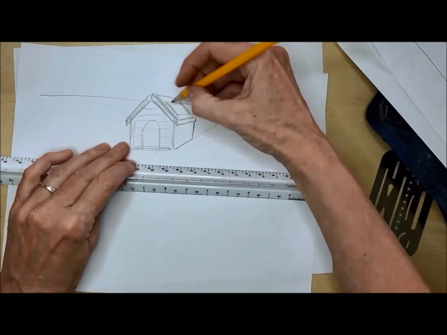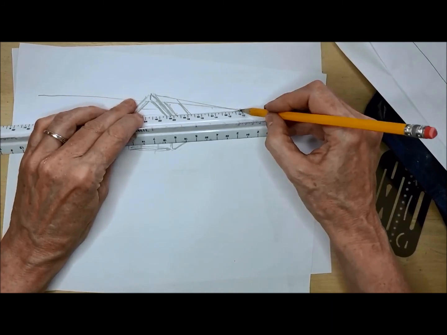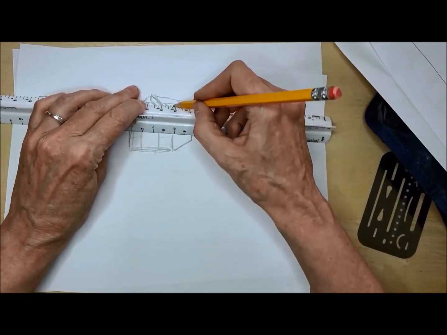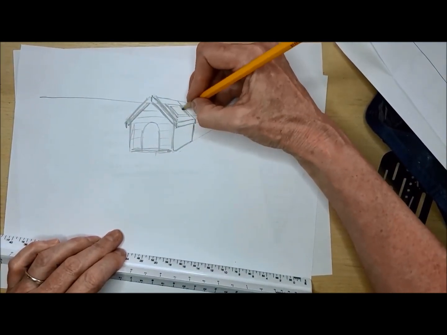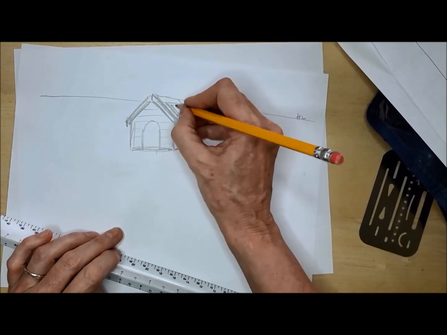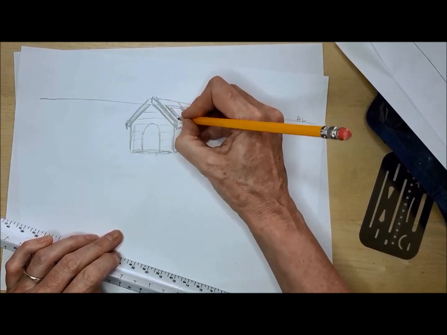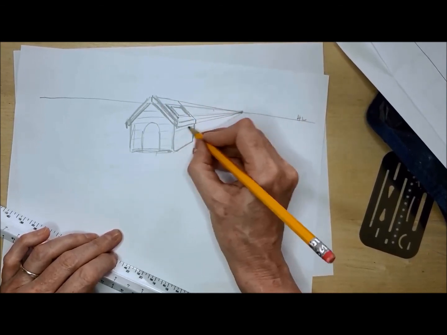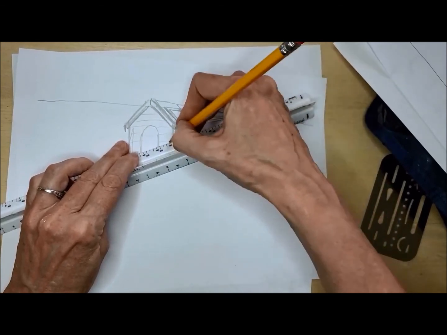Then we'll decide the frame. Always try to keep that back side kind of narrow. Give it a little depth. Oh, we got to finish the sides. Siding.